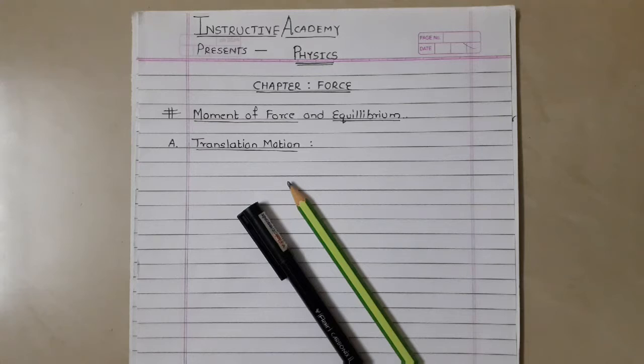So far, we have learned many things in the chapter on force, like units of force, basic concepts of force, some different types of motions, contact forces, non-contact forces, and many different formulas. Today we are back with a new session, and in this session we are going to learn what exactly moment of force and equilibrium is. So stay tuned with the session and focus on the topic which we are going to learn today.